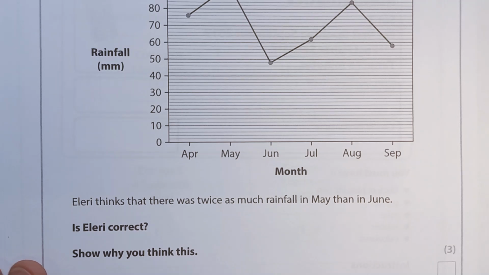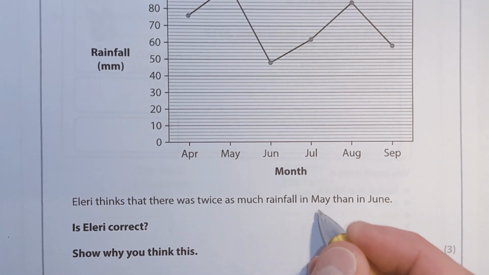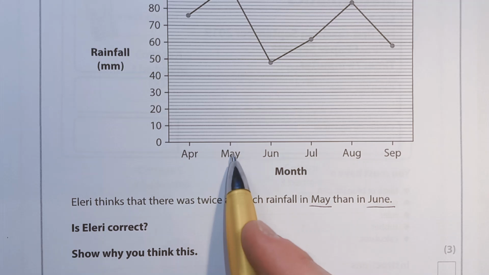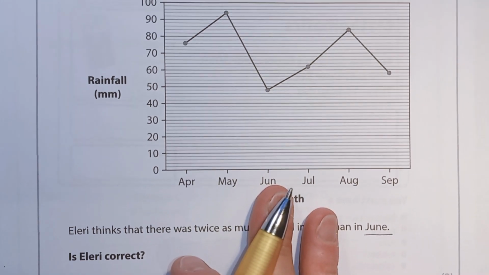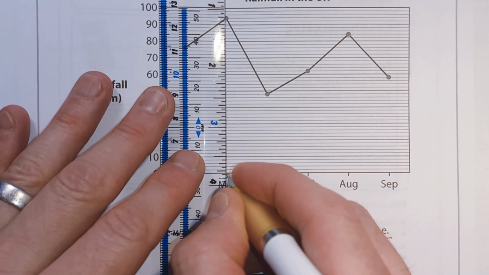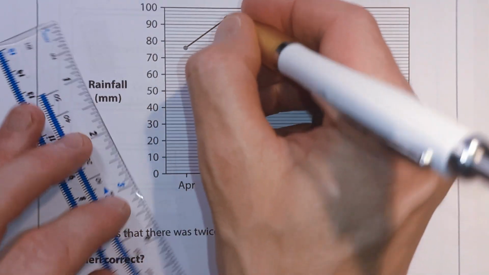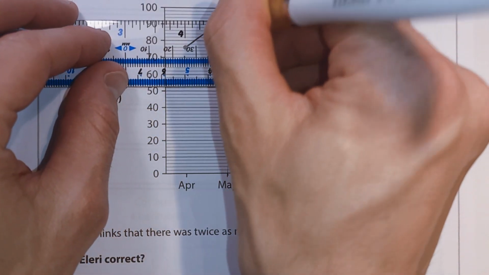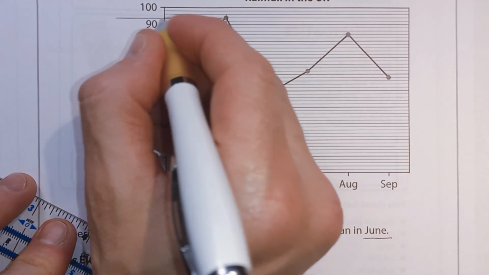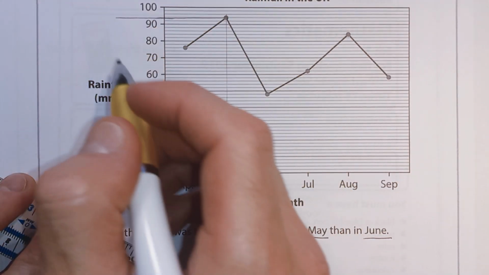Ellery thinks that there was twice as much rainfall in May than in June. So we're interested in May and June. Is Ellery correct? Well, let's find out. If we want to know how much rainfall there was in May and June to start with, May is this one up here. Now if we read across, that's the value we want to find out, this one here.